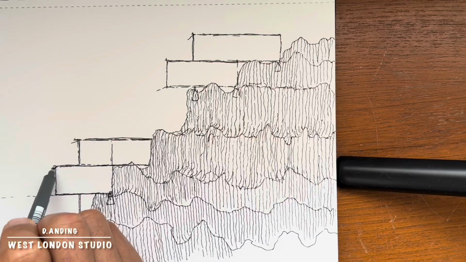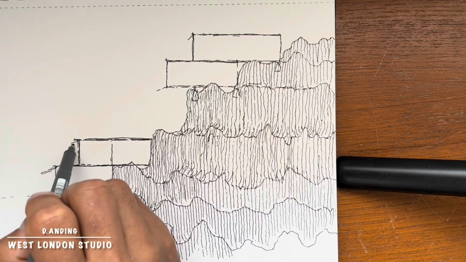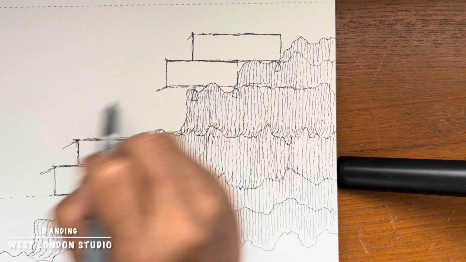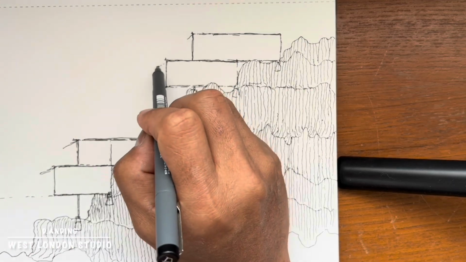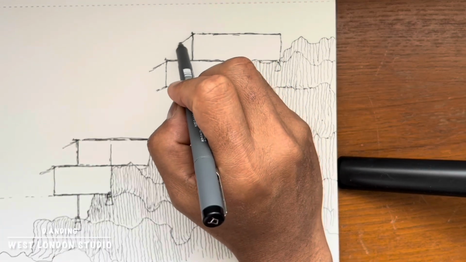And of course, at the same time, I'm using line drawings for this exercise, as well as rendering. And in this exercise, I'm using a much thicker nib on my pen.